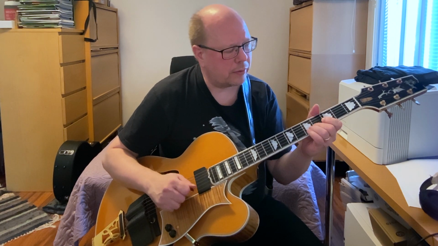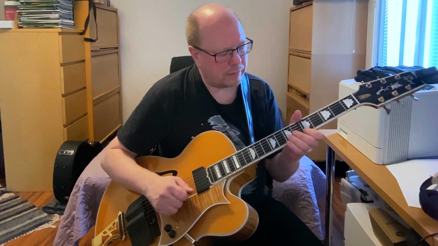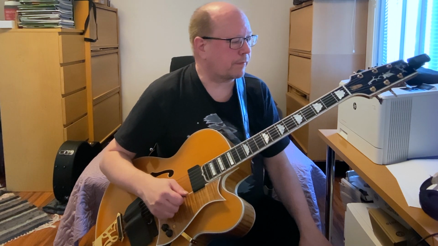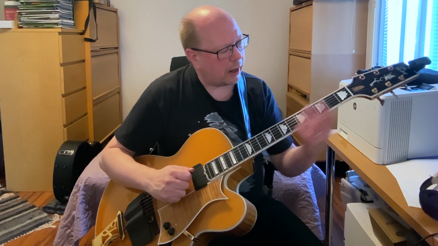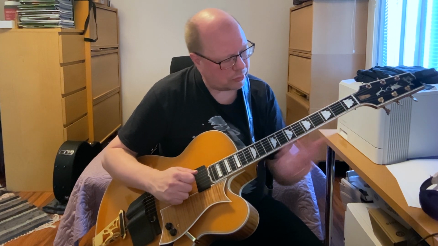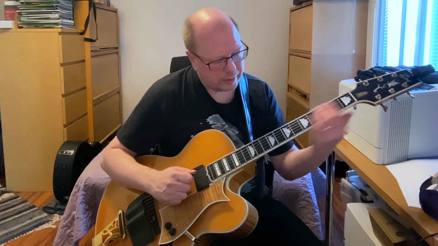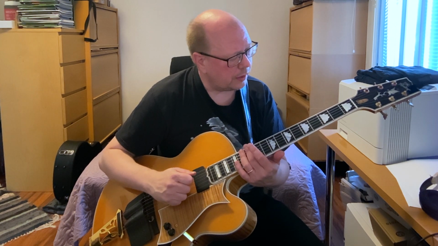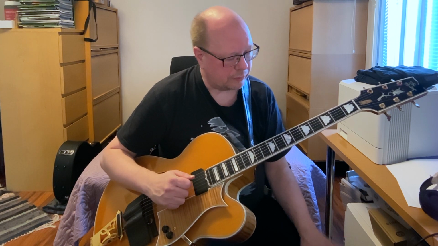This is the construction of this chord, and I once showed how I play this F7 chord all over the neck, and also scales and things we can play over this chord.